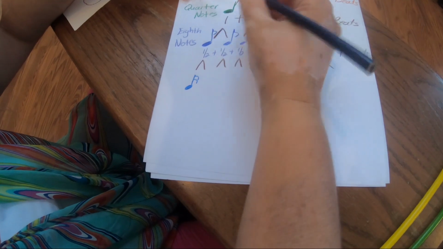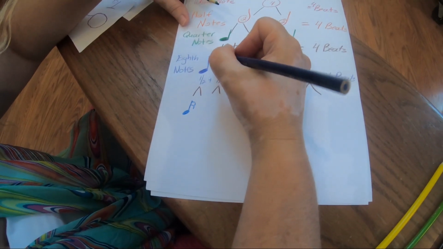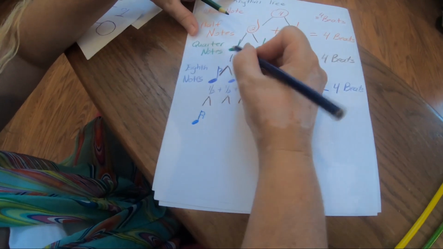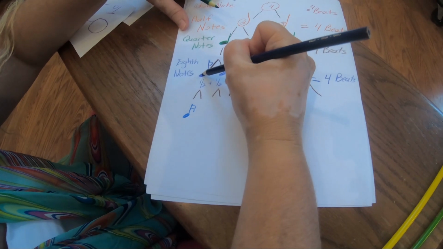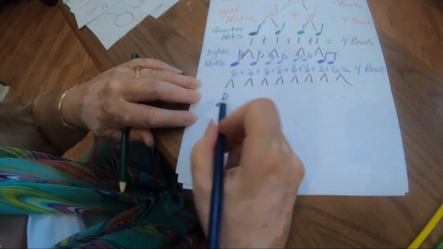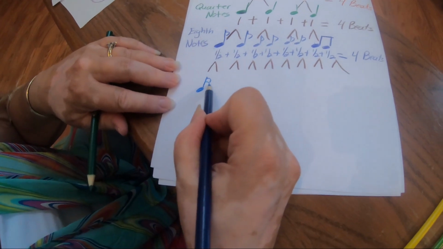So with that on it, if you looked up here, it's 1 beat. This subtraction sign, or this flag, is going to tell you to cut this note in half. Okay? So that makes this a half of a beat. Now we're going to cut it in half again because we don't have 1 subtraction sign. We have 2. Okay?